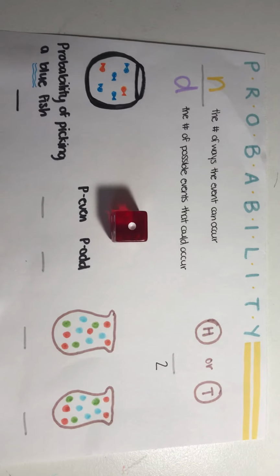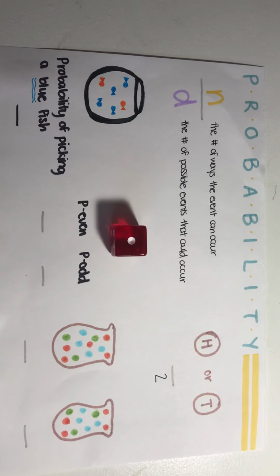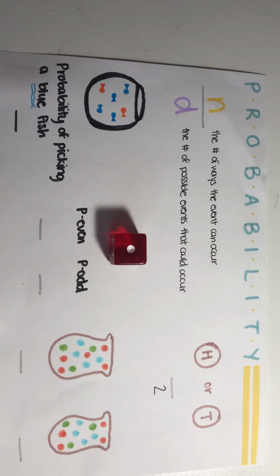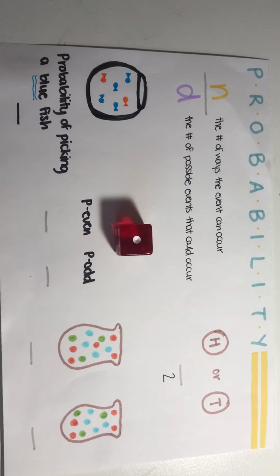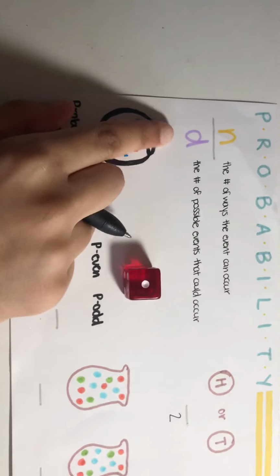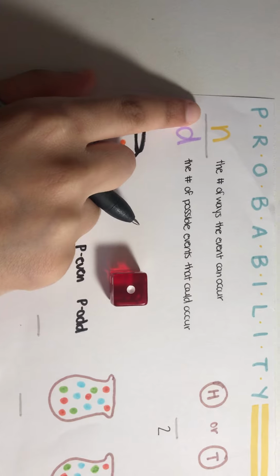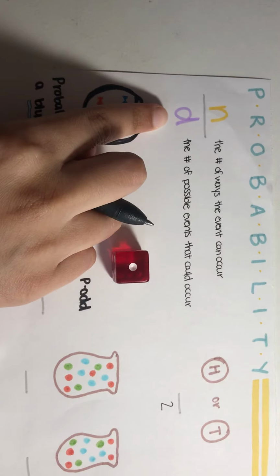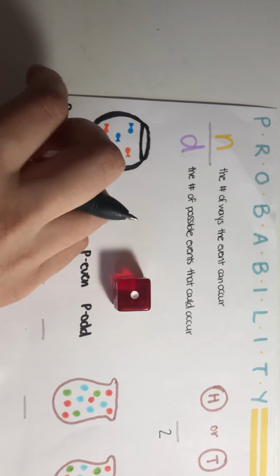This video will teach you basic probability. Probability is the likelihood or chance that a certain outcome or event will occur. The best way to measure probability, and the most common way, is through a fraction. So here you can see the numerator will determine the number of ways a certain event can occur, and the denominator will determine the number of all possible events that could occur.